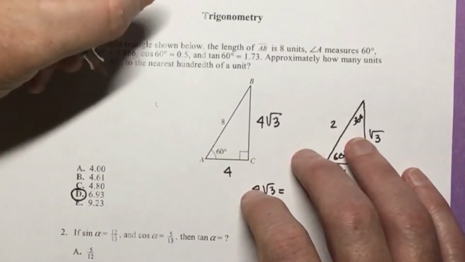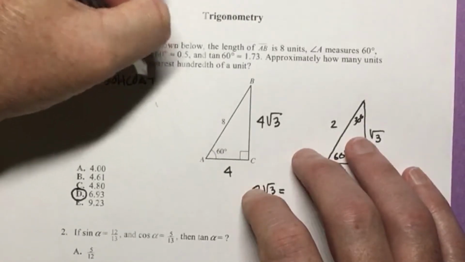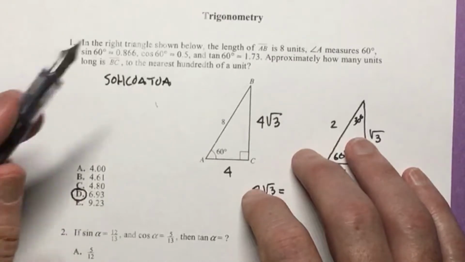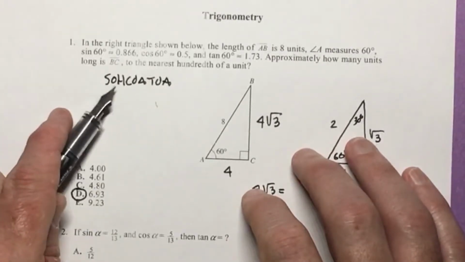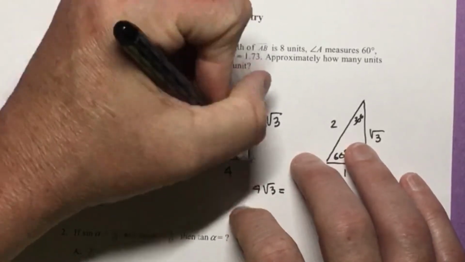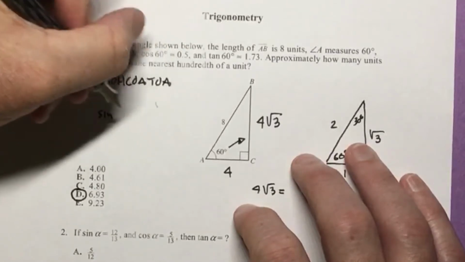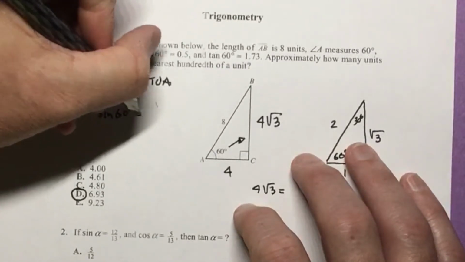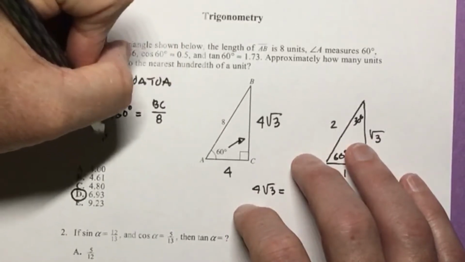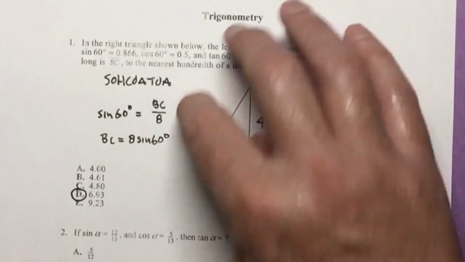The sine of 60, you will recall, SOHCAHTOA. Sine is opposite over hypotenuse, cosine is adjacent over hypotenuse, tangent is opposite over adjacent. So sine is opposite over hypotenuse. If we're looking at 60 degrees, the opposite is BC, which is what we want, and the hypotenuse is 8. So the sine of 60 degrees is equal to BC over 8. That means BC is equal to 8 times the sine of 60 degrees.